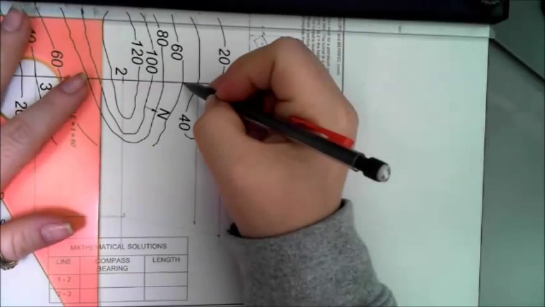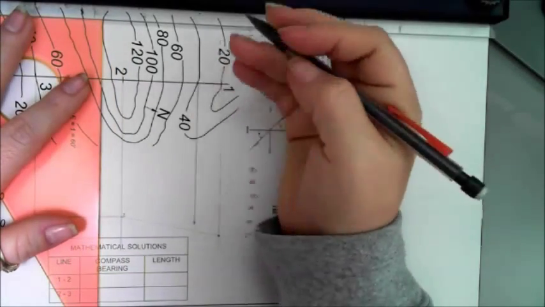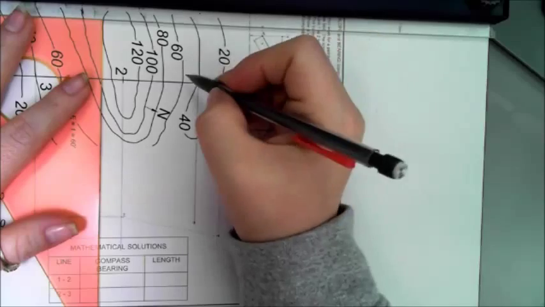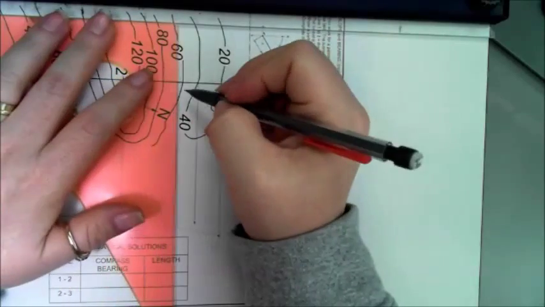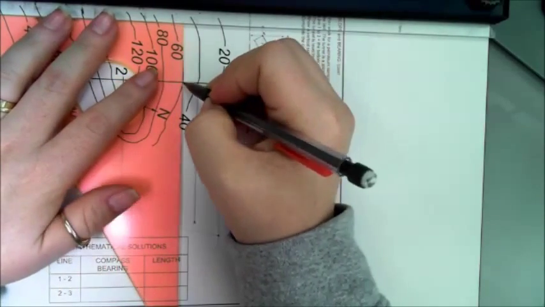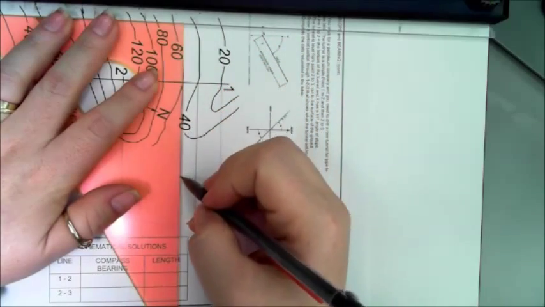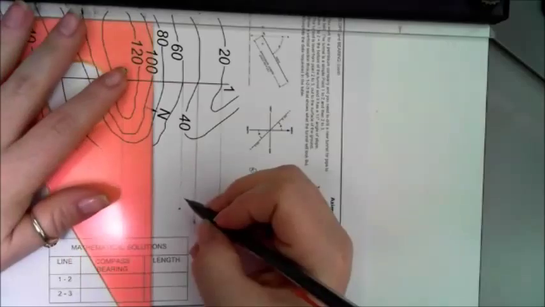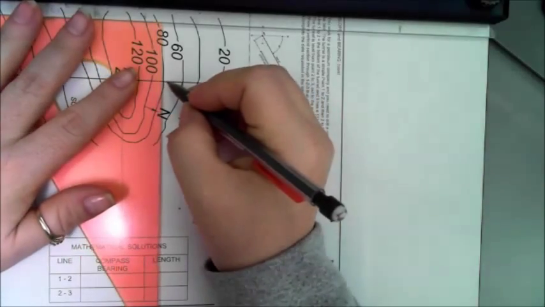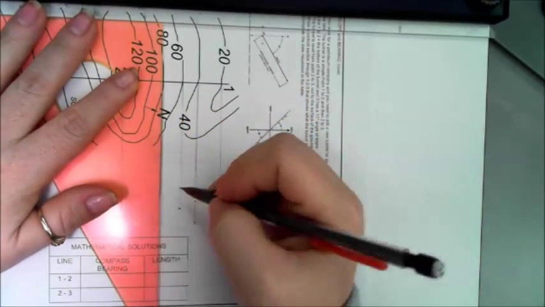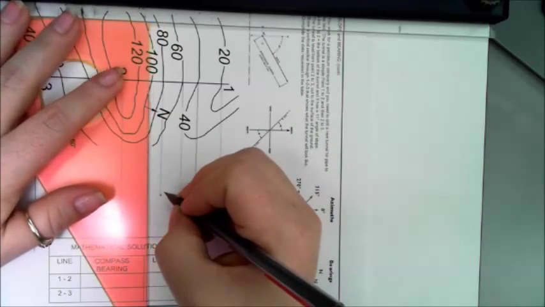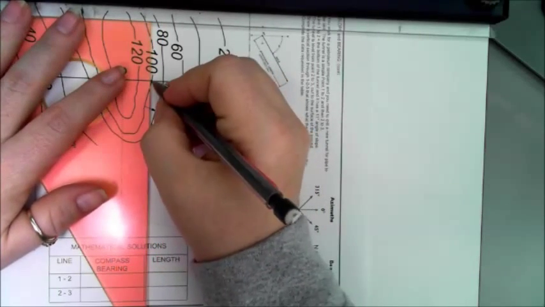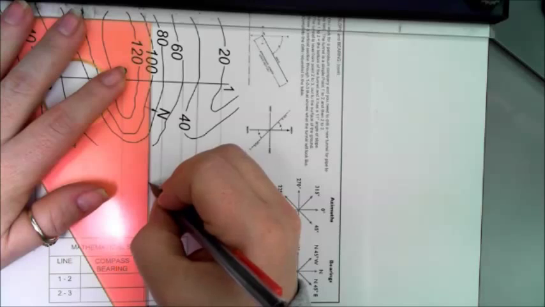Okay, the next one hits this line that's going through here, our cutting plane line essentially. And it's on a 60. To 60. Point. This one's on the 80. Point. 100.